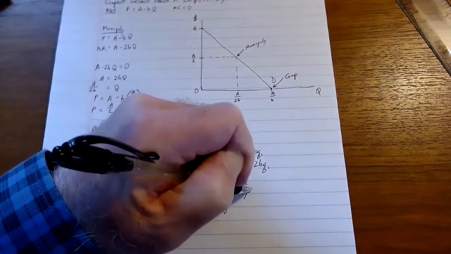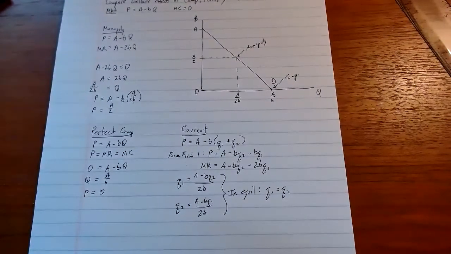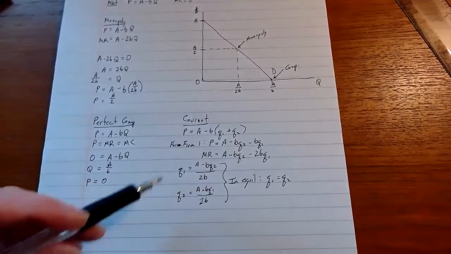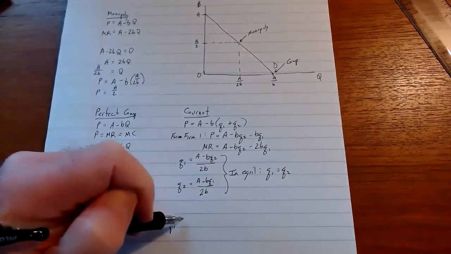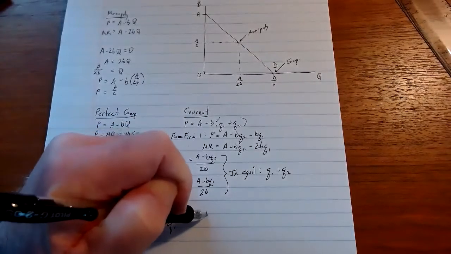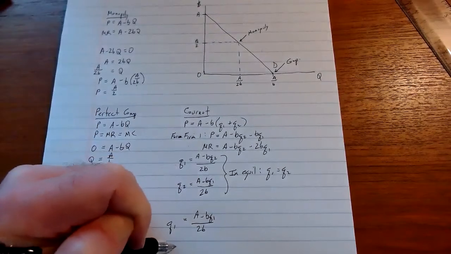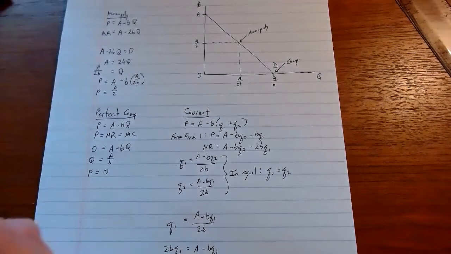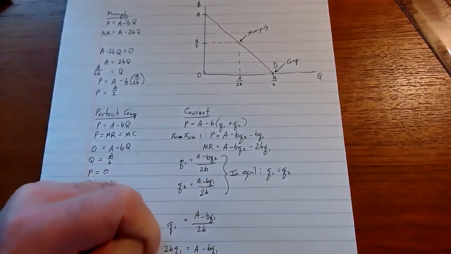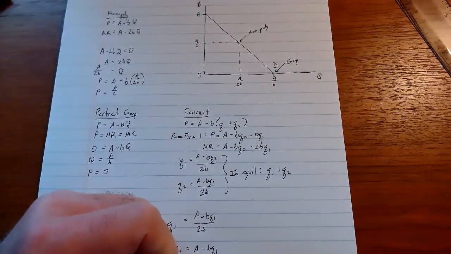In equilibrium, the reaction functions are set equal to each other. So Q1 is equal to Q2. Okay. So let's solve for Q1. Q1 now is going to be A minus B Q1 over 2B. So 2B Q1 equals A minus B Q1. 3B Q1 equals A, and that means Q1 is equal to A over 3B.